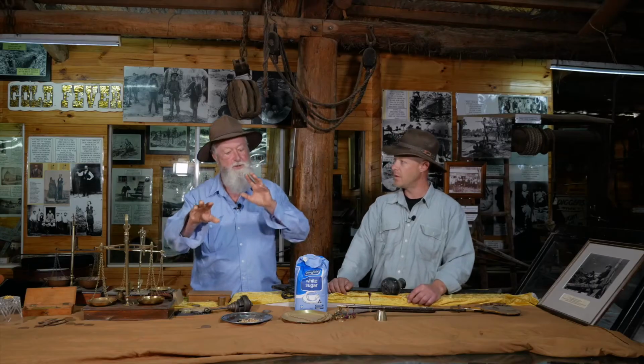To confuse it, let's look at the grains. 5,760 grains make a troy pound. 7,000 grains make an imperial pound. 16 ounces make an imperial pound. 12 ounces make a troy pound. Both are the same pound, however they're used to weigh different things.